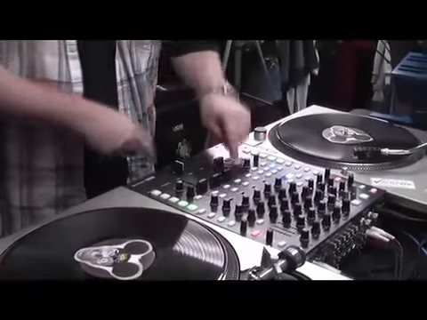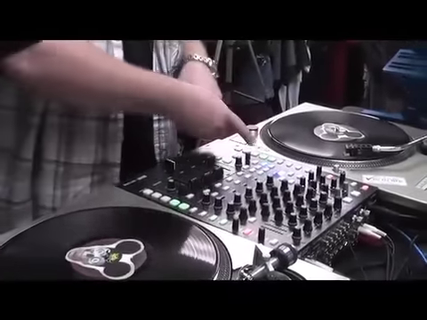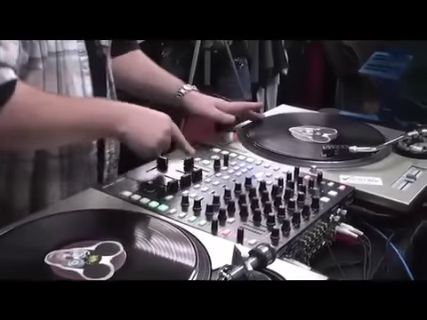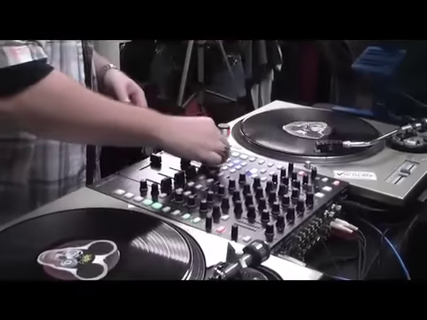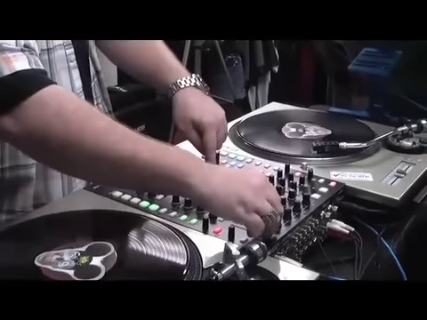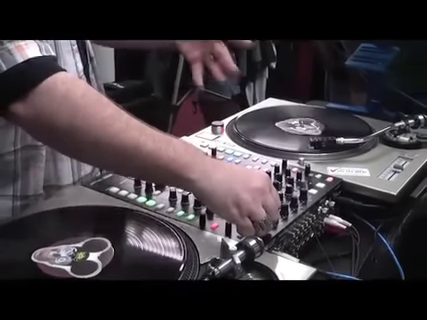Turn that effects level all the way up. Turn your effects engine on. Choose an effect like echo. Turn your level depth knob up a little bit to increase how much of the effect you're going to get. And now when I press this Flex Effects button, that echo is going to come in on that channel.